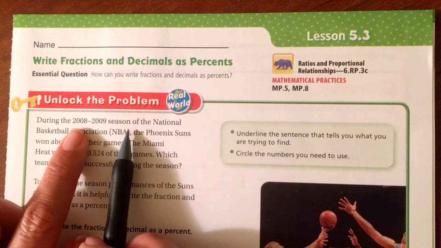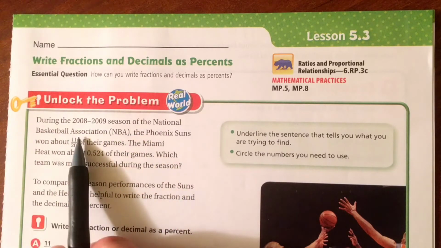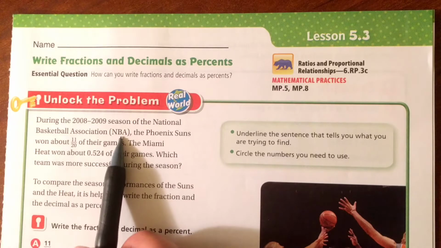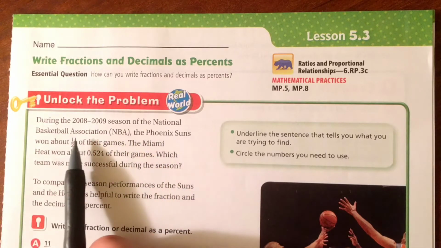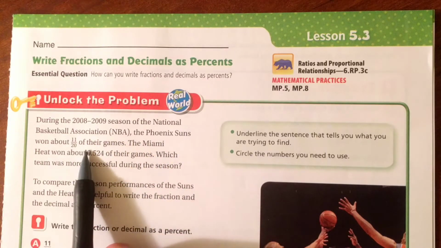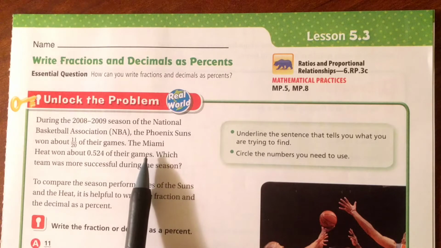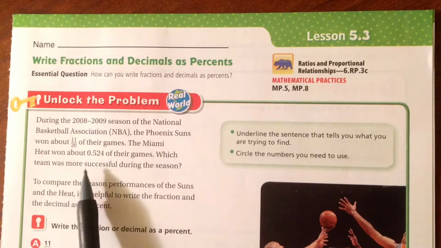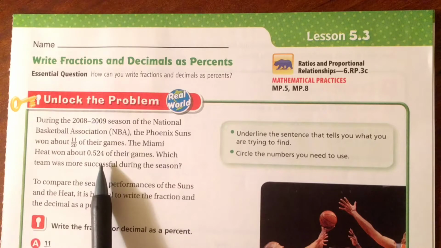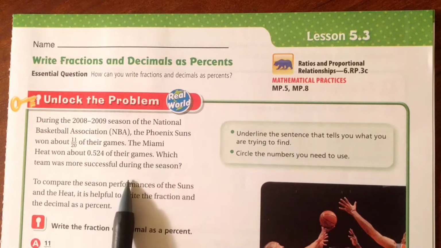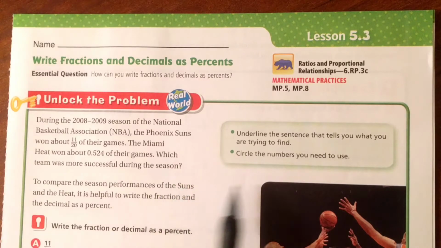All right. During the 2008-2009 season of the National Basketball Association, or NBA, the Phoenix Suns won about 11 out of 20 of their games. The Miami Heat won 524 thousandths of their games. Which team was more successful during the season?